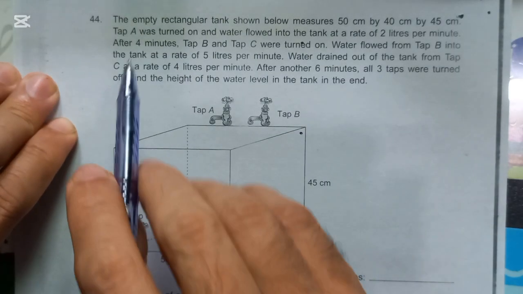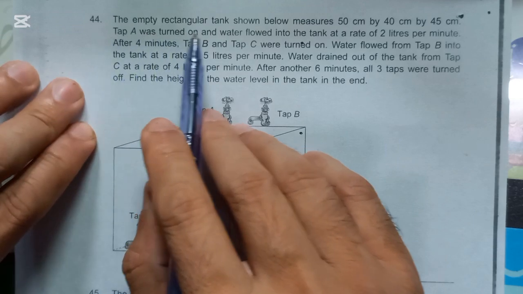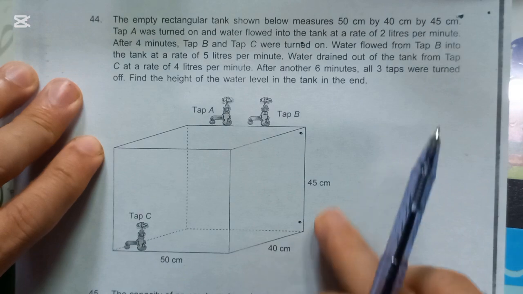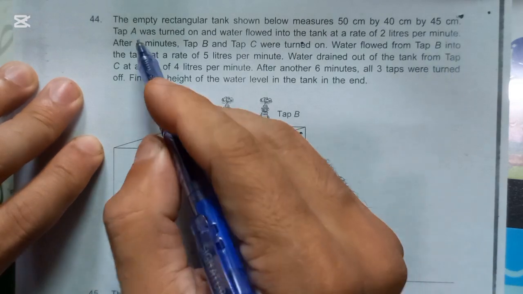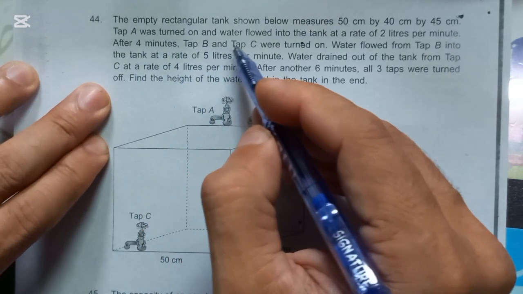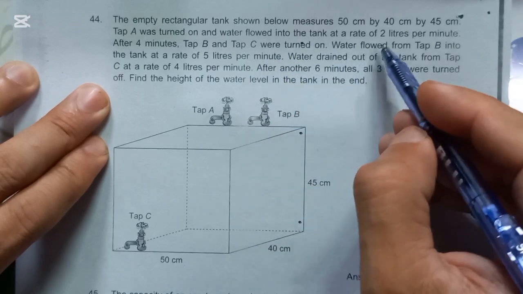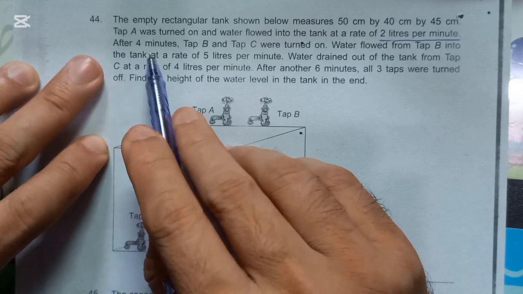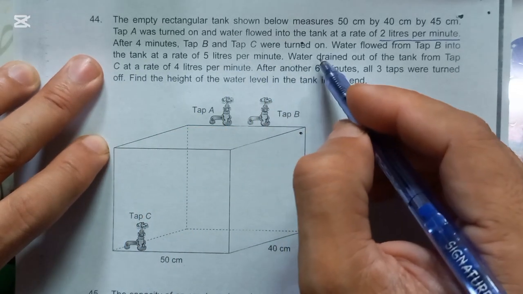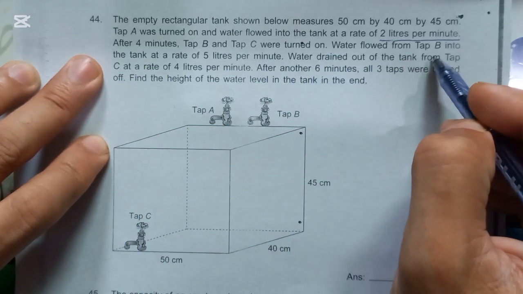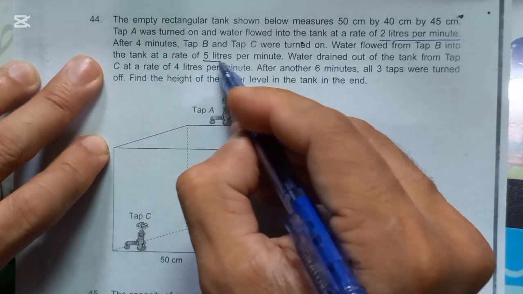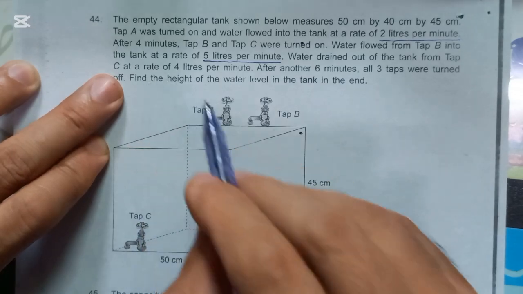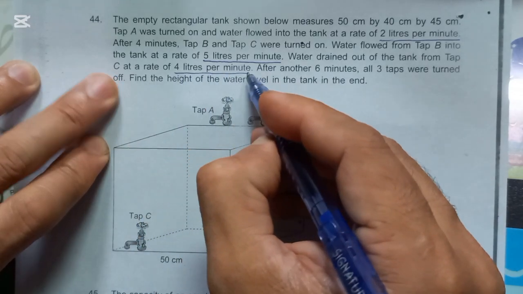The statement of question number 44 is: the empty rectangular tank shown below measures 50 centimeter by 40 by 45. Tap A was turned on and water flowed into the tank at the rate of 2 liters per minute. After 4 minutes, tap B and C were turned on. Water flowed from tap B into the tank at the rate of 5 liters per minute. Water drained out of the tank from tap C at the rate of 4 liters per minute.